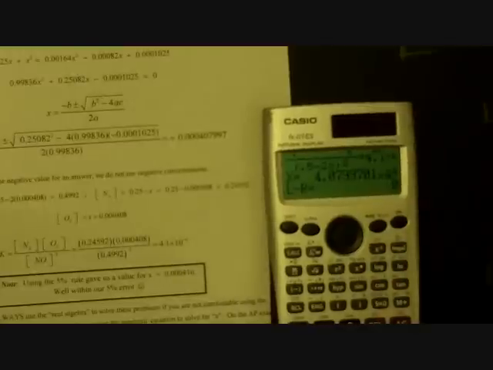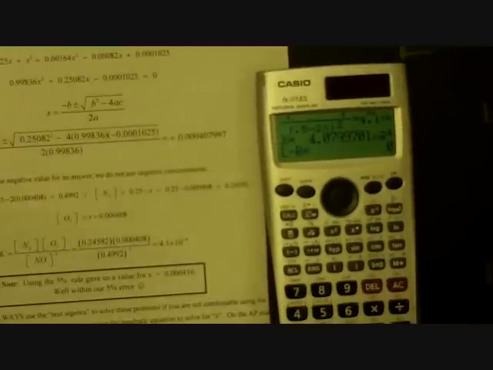Hope this has helped. It's a really neat calculator. Again, I've always been pushing for Casios. The Japanese make a very nice product, and it's a very reasonably priced calculator as well.